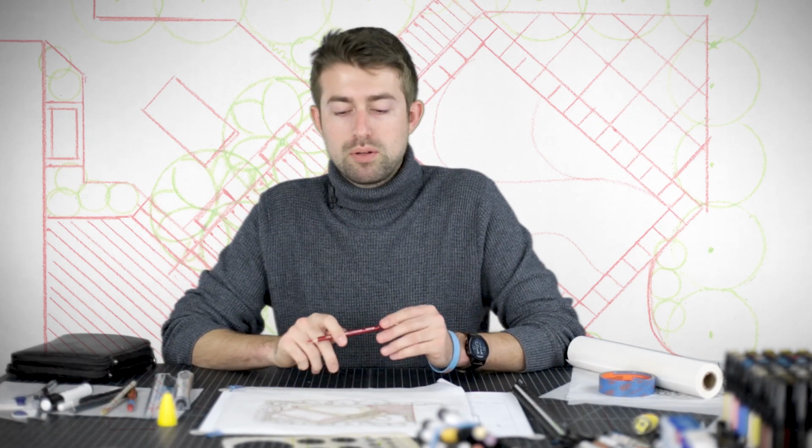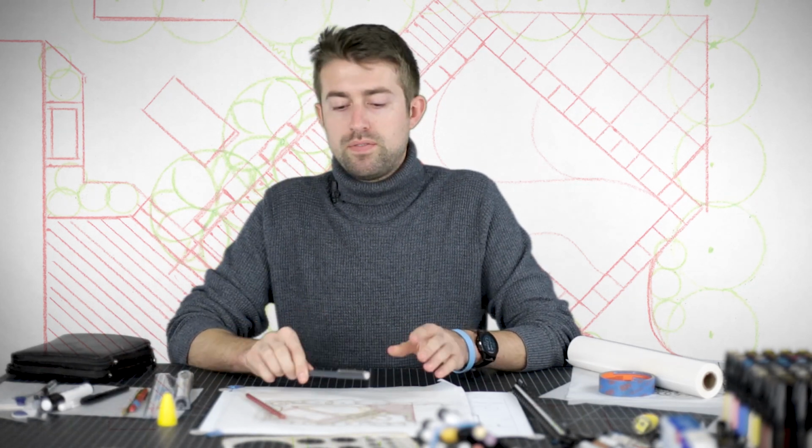So now that we have all the line for the hardscape and planting material, we're going to move on to the next step in creating our final line drawing with a fine line pen, and then beyond that we'll start the color rendering.